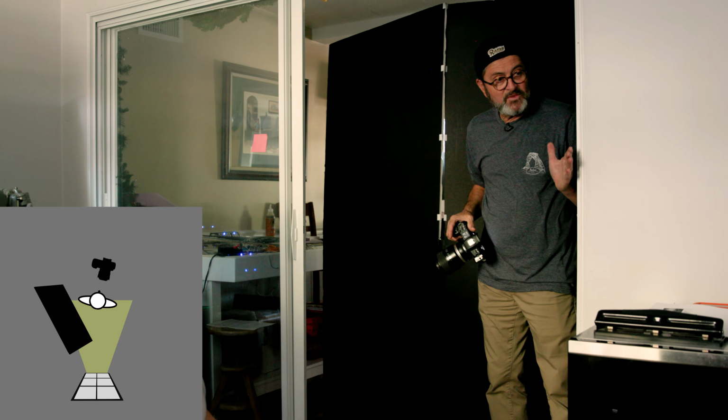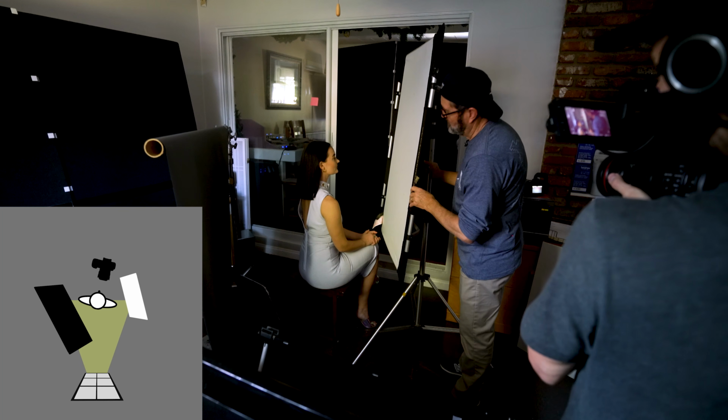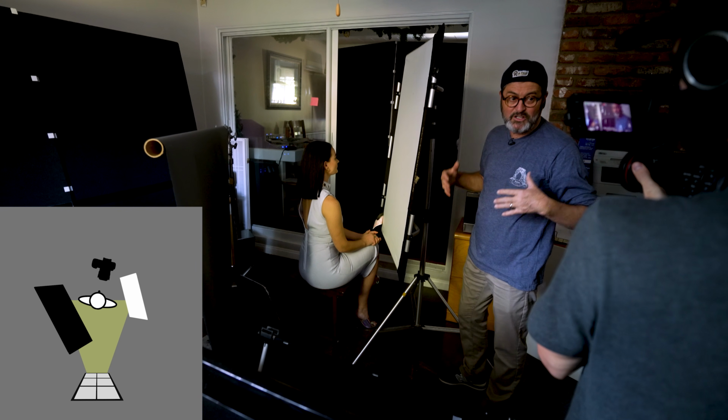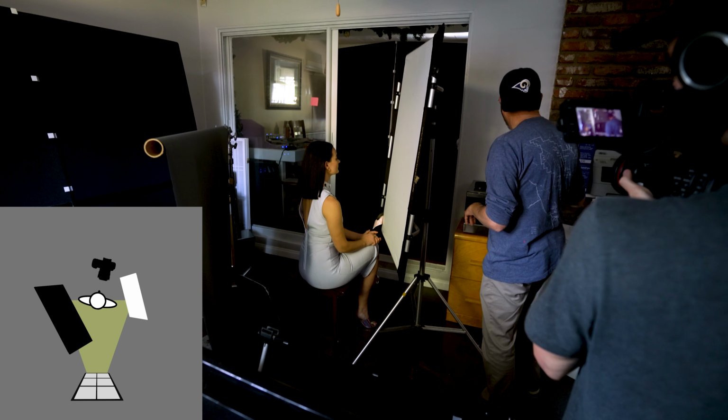So the light is completely behind her. It's almost directly behind her, but not quite. I could come around just a little bit here. That gives me the nice light on her hair, on the side of her face, on the cheekbones. But now I'm going to bounce the light right back into her face. And the closer I get that to her, the more efficient it's going to be and the more light it's going to kick back into her face.